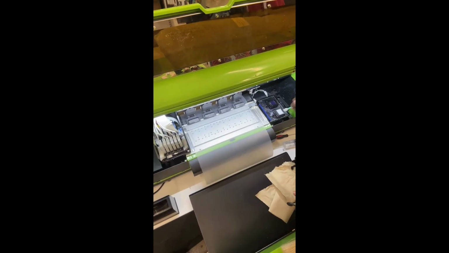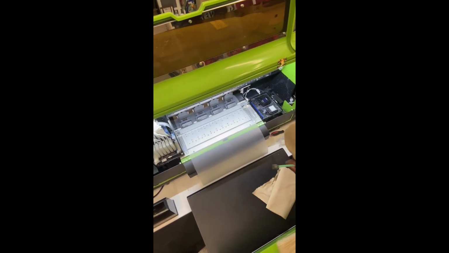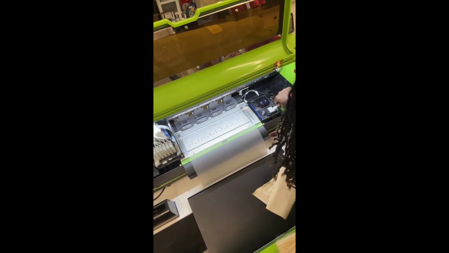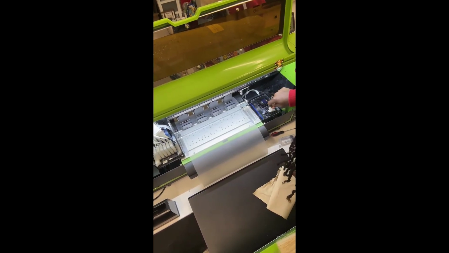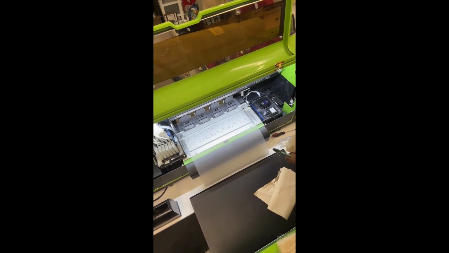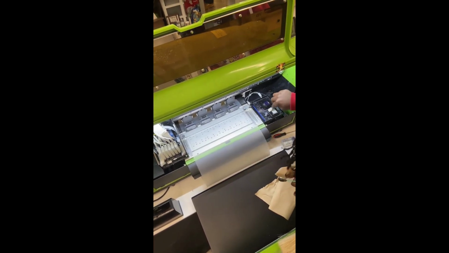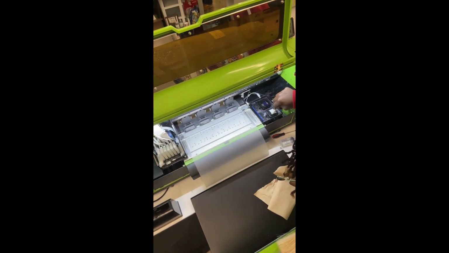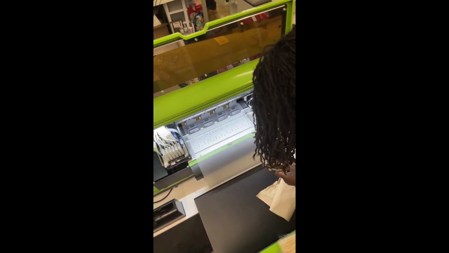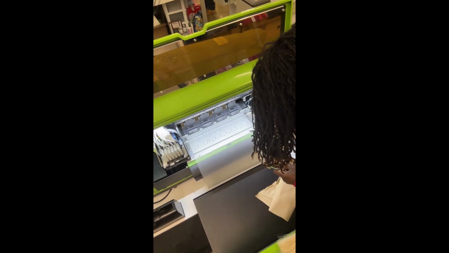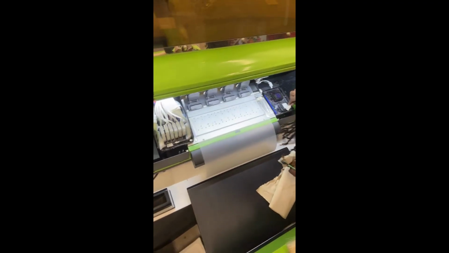So you just clean around the outside of it, trying to clean up any loose ink or particles. We do this so that we can preserve the nozzles. We're making sure the ink doesn't dry up overnight so that we can come in tomorrow morning, do a head clean, nozzle check, and then we're ready to go again.